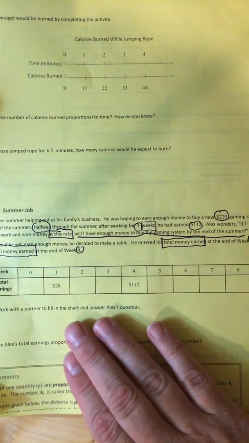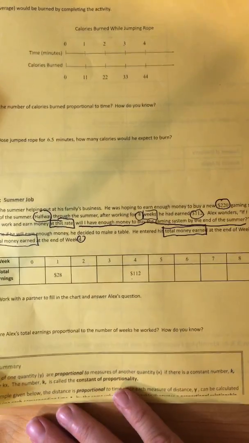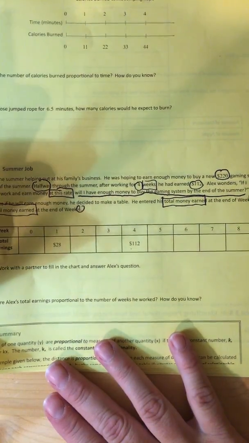And it's really important that he's going to continue to earn the money at this rate, which means the amount that he earns per week is going to stay the same throughout the summer. He's not going to have a week where he earns hardly anything and then a week where he earns a ton. It stays at a constant rate. So looking at part A, it says work with a partner, which obviously you're not going to do. Fill in the chart and answer Alex's question.